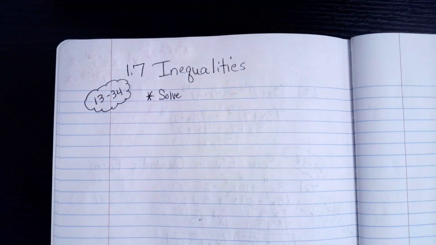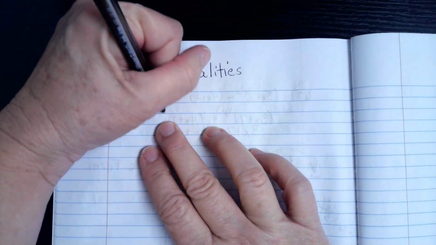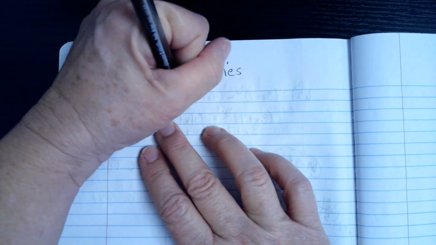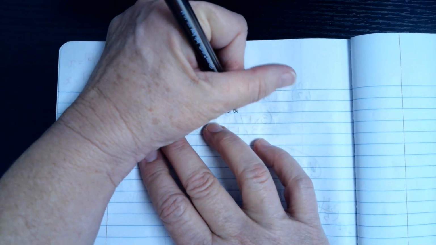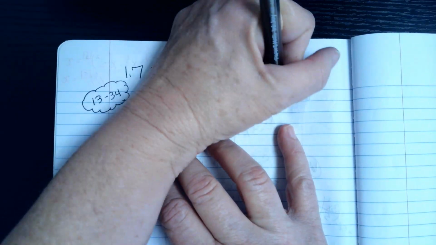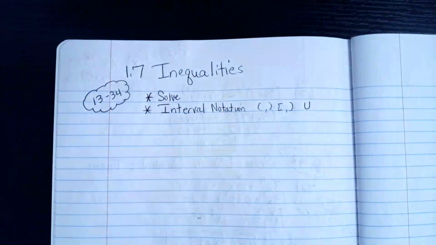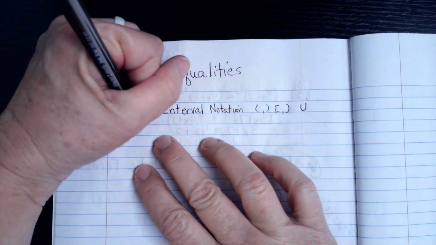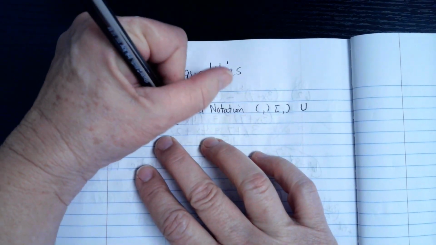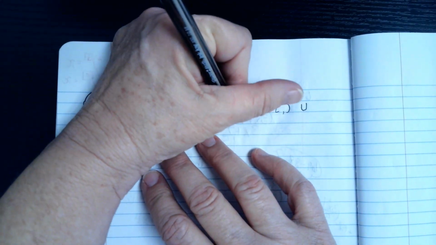It's going to have a less than or greater than sign in it. Then they would like you to also write the answer in interval notation, which is the parentheses or the boxy brackets. And if you have a gap, you use the union symbol. Does that sound familiar? Okay. But then they also ask you to graph it. But that's a number line graph, not an XY graph.